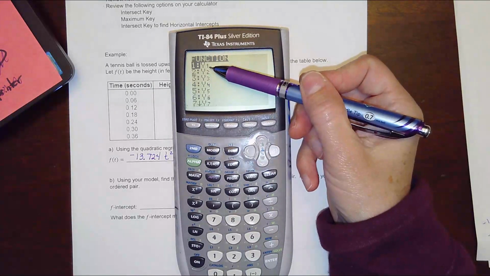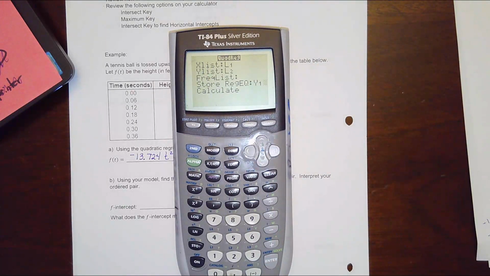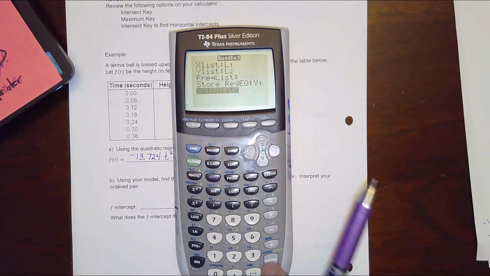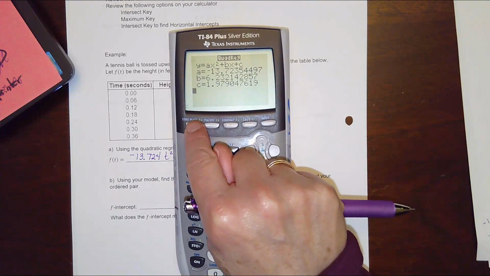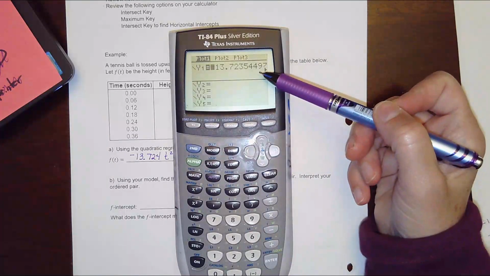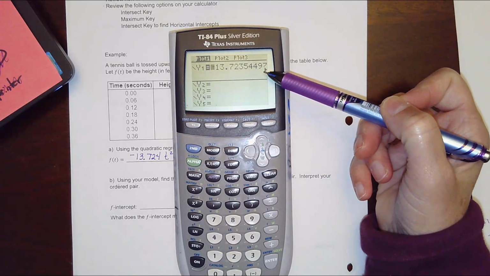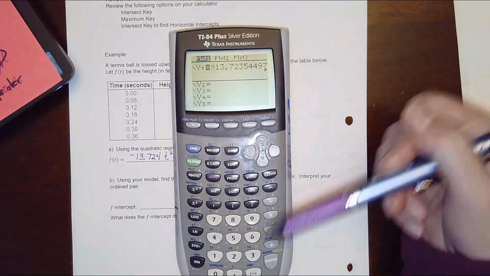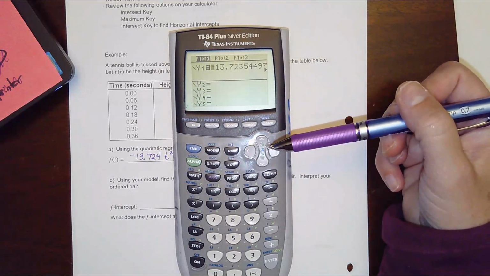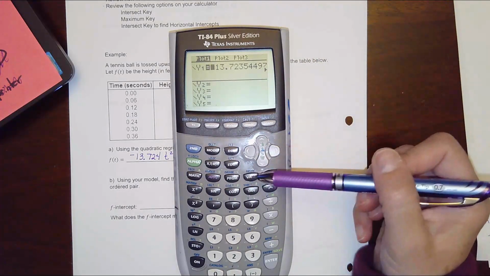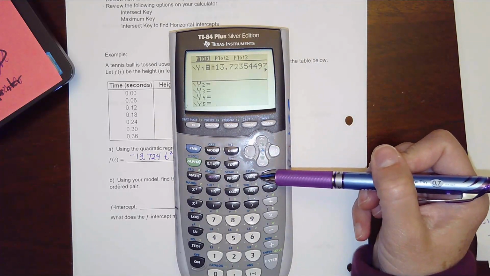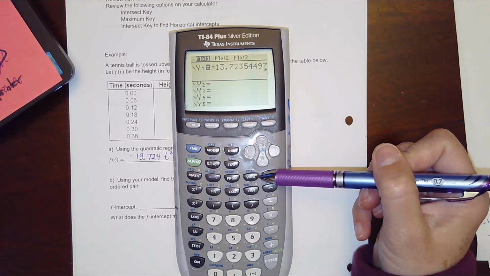You're telling it to put it into Y1. And then calculate. And then watch, if I go into Y= now, it popped right into Y1. That's nice. You can go back and look at the video again on how that was done. But to find Y1, you go to VARS and then Function.